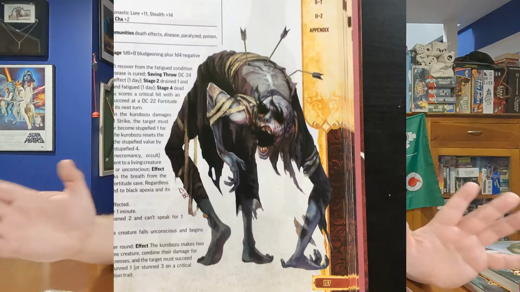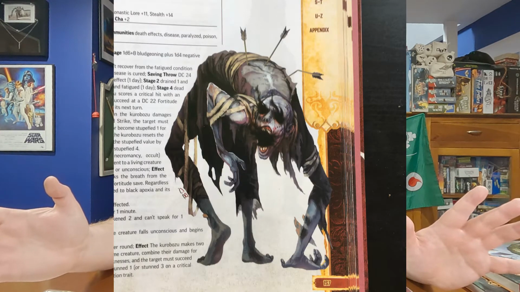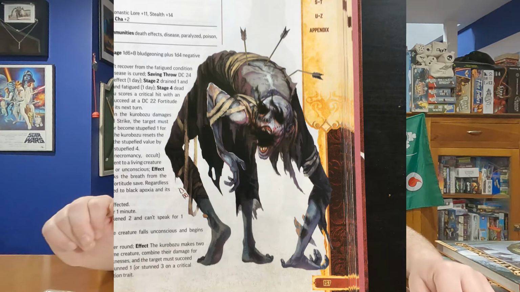Also, there is another horrifying sort of undead mythological creature from Japan, the Kuro Bosu, which I'm going to show a picture of on the screen here. Without even telling you too much about it, I'm pretty sure you can get why it's horrifying from the way it looks in the image of it. There's a ton of very interesting, again, Eastern flair monsters in this book.